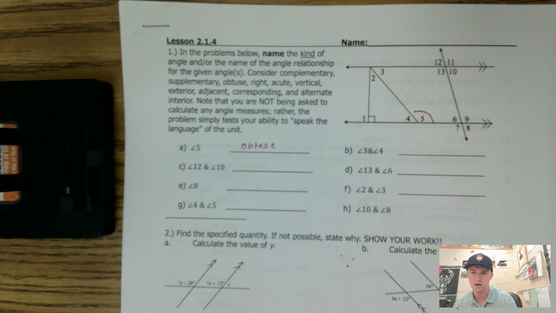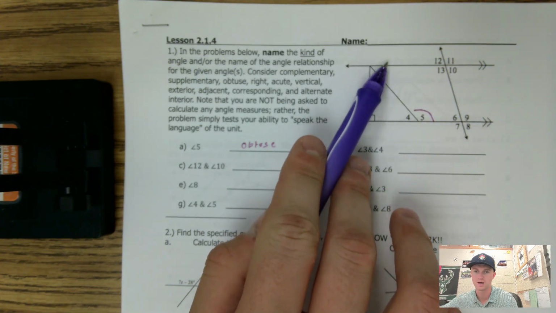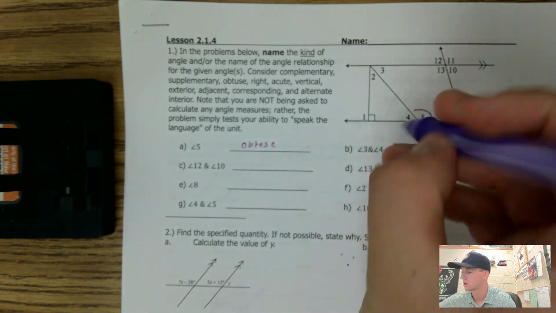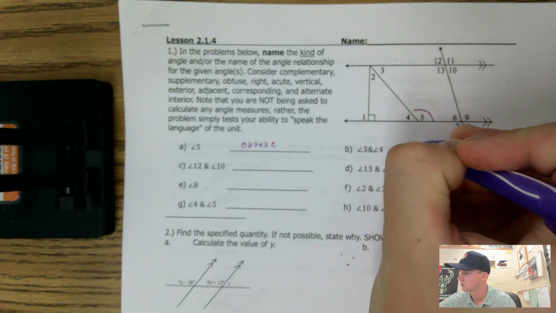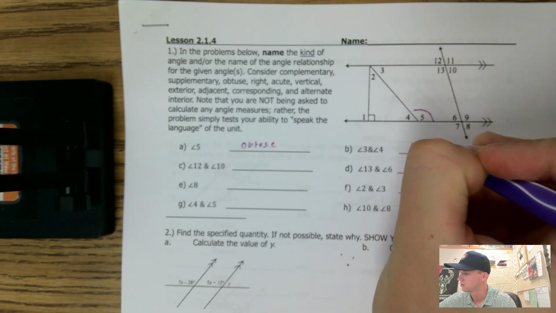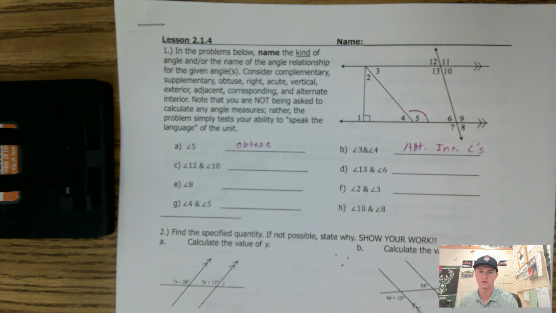Angles 3 and 4, for letter B. As you see, we have parallel lines, and they're on the opposite sides of that transversal. So what that means is you're going to be inside and on the opposite sides, so alternate interior angles there. You can just abbreviate alternate interior. All right, so you got those.